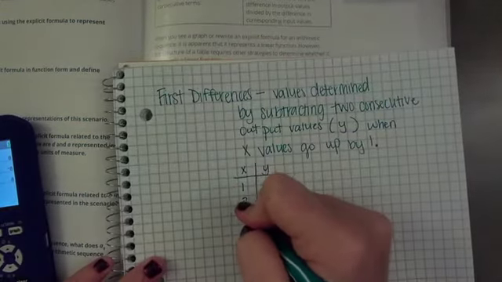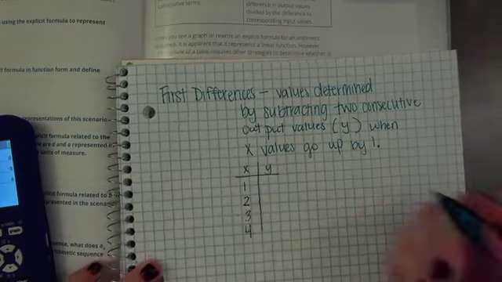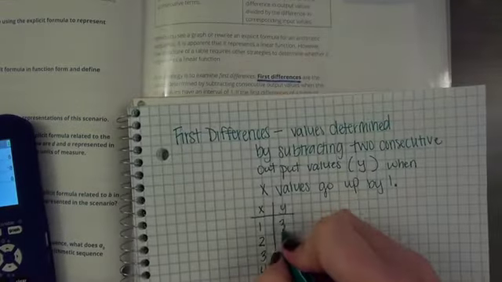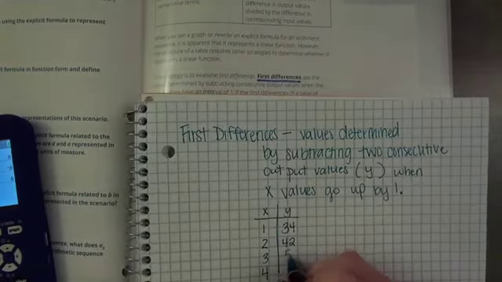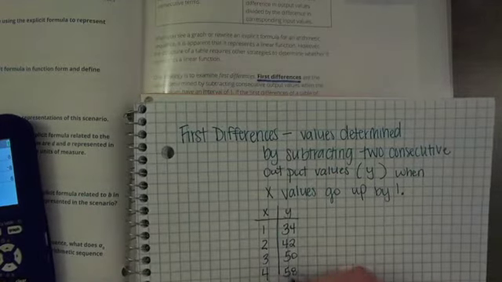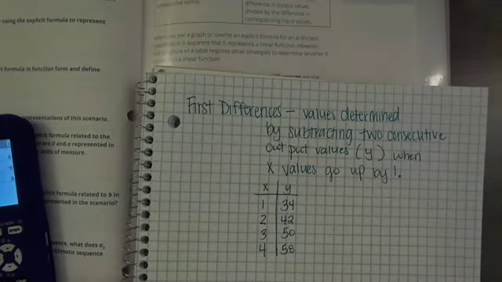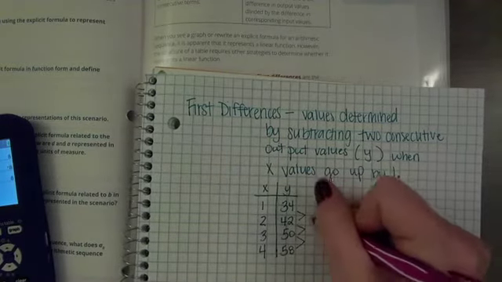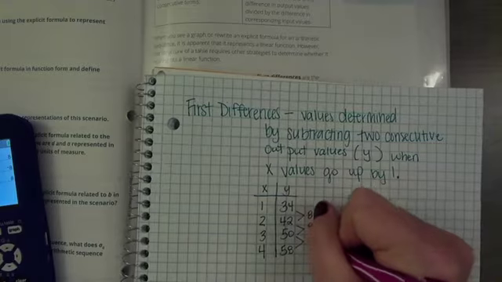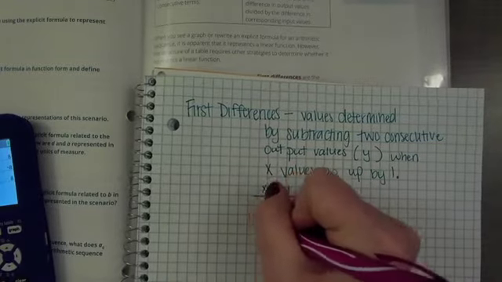So 1, 2, 3, 4, 34, 42, 50, 58. So we've been kind of doing this all along. It went up by 8 each time. This side went up by 1.